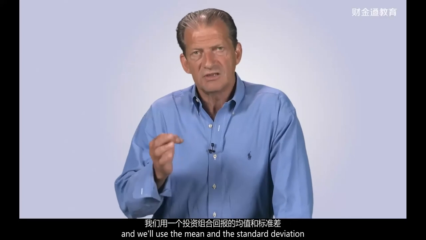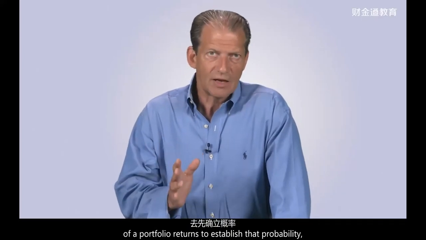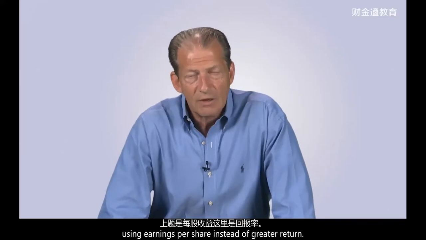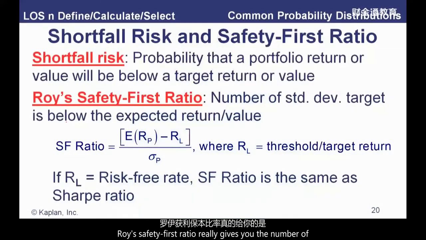And we'll use the mean and the standard deviation of portfolio returns to establish that probability, much as we did with that last example using earnings per share instead of rate of return. Now, Roy's safety first ratio really gives you the number of standard deviations that your target return is below your expected return, or the mean of the returns distribution.